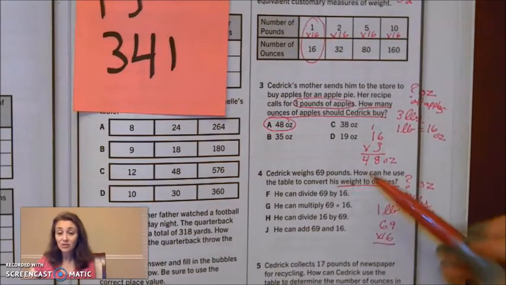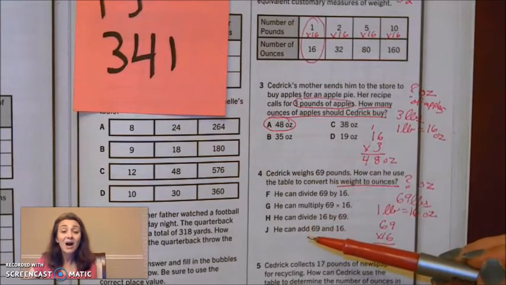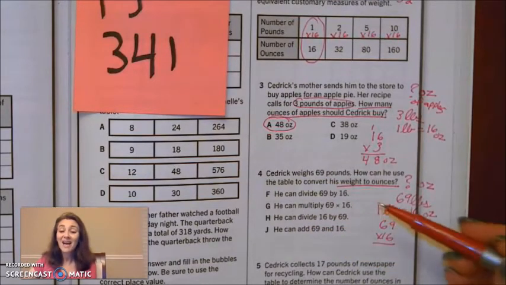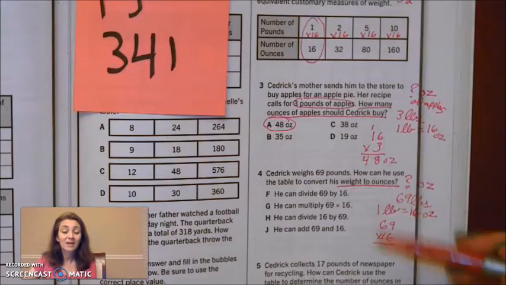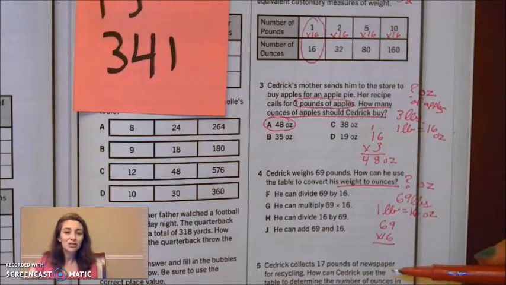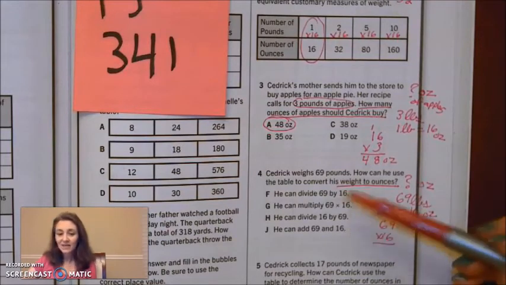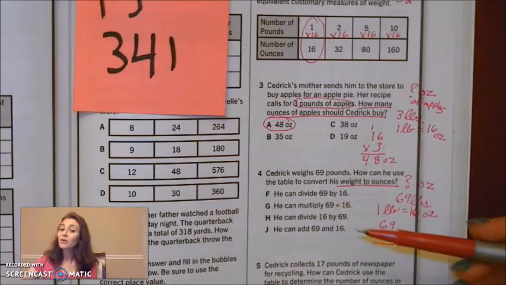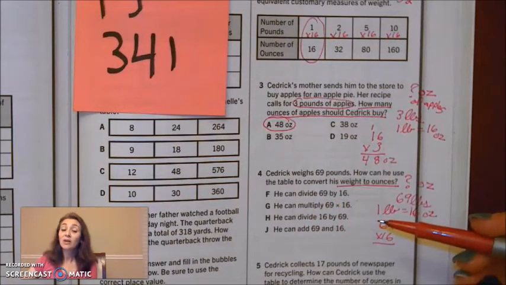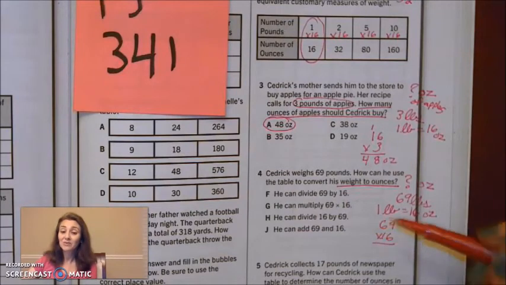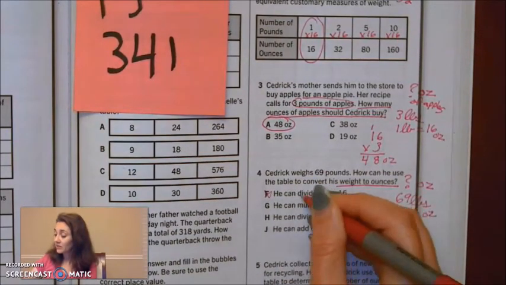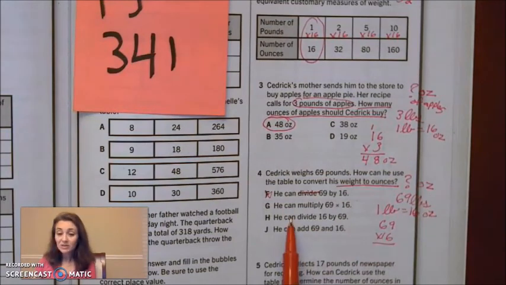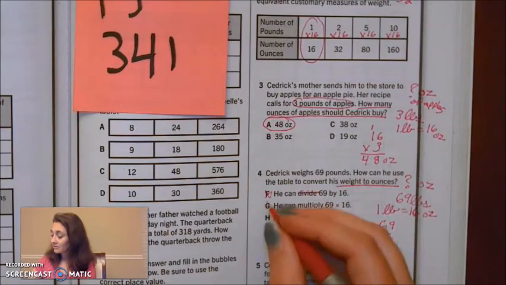I'm looking at my answer choices here. They just want to know how to solve the problem. I don't even have to solve this problem. Can you? Oh, on your own time later, sure you can. Am I going to make you? No. All right, let's look and see. He can divide 69 by 16. Well, no, that would be if we were going from a small unit to a big unit, and we're not doing that. This is wrong because we don't want to divide. He can multiply 69 by 16. Well, that's exactly what we had. So we like that one.